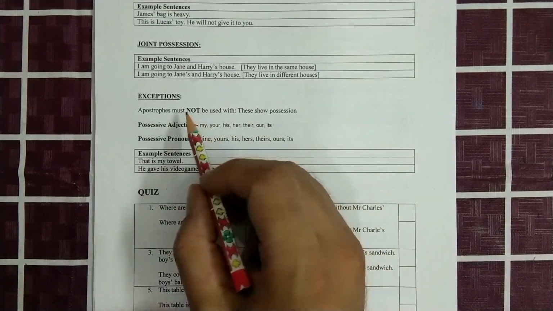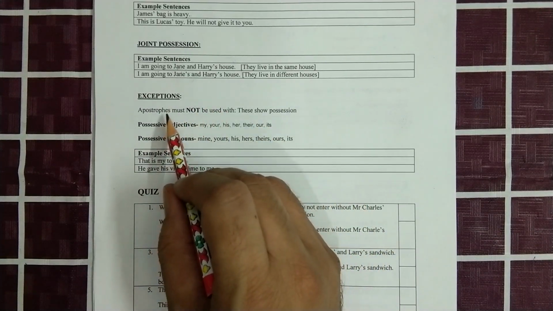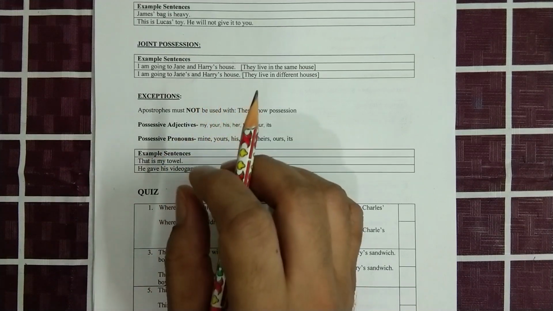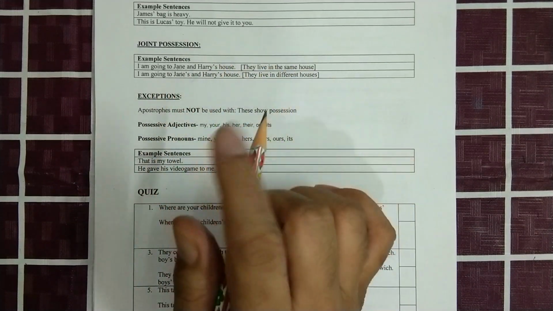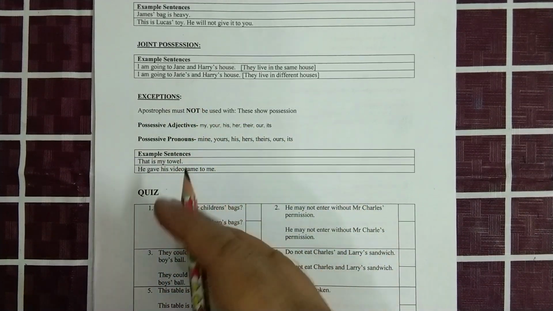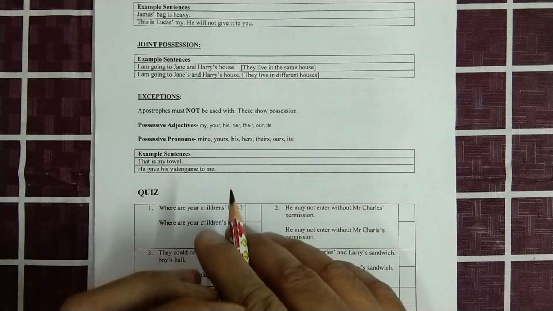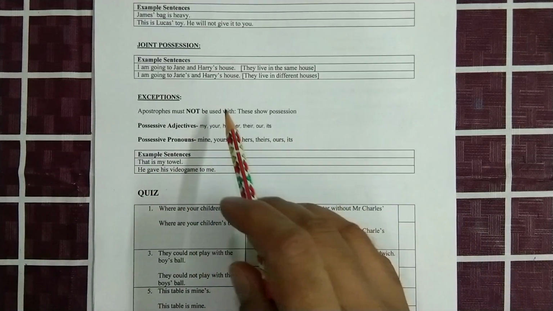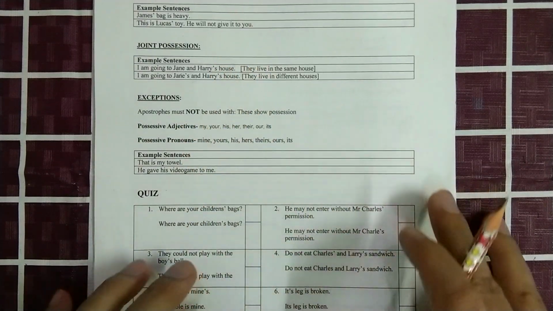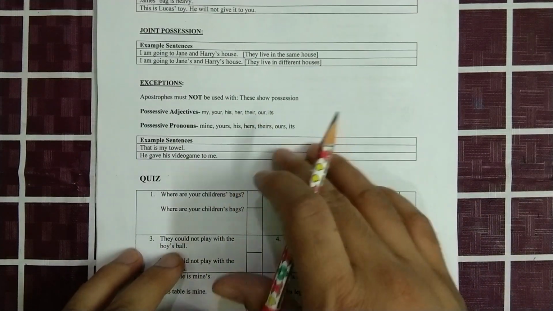Now what about exceptions? Now we have exceptions here. Exceptions mean the rules which we have learned would be applied to everything, just not these. You can call them exceptions because we do not actually use apostrophes with them, but sometimes people get confused and try to use apostrophe s with these as well, which they do not need to. That's why I want to tell you about this as well.